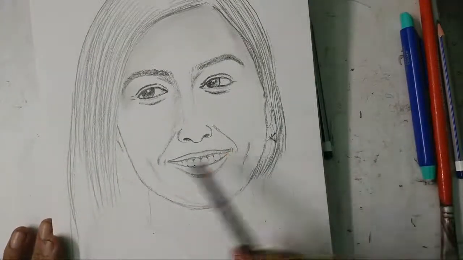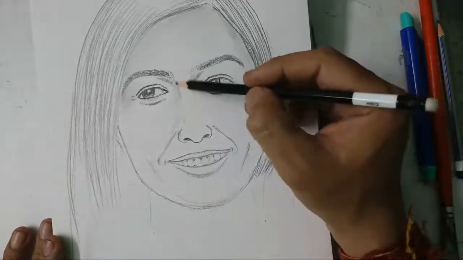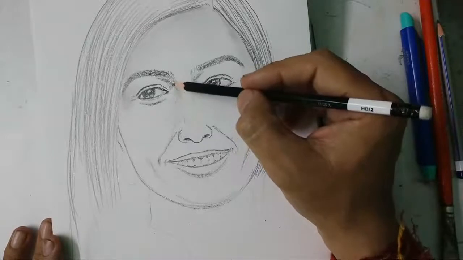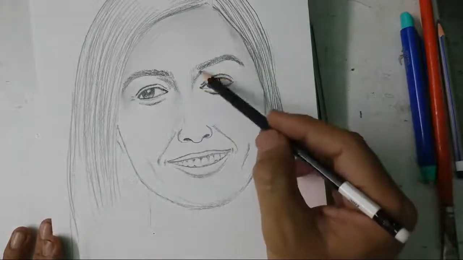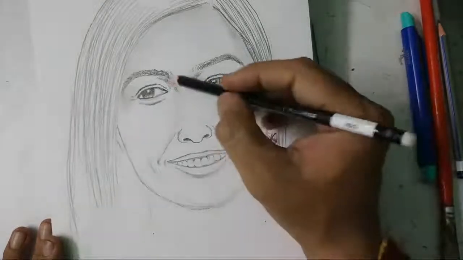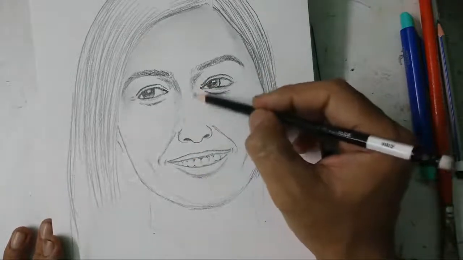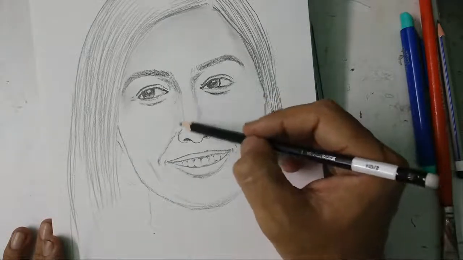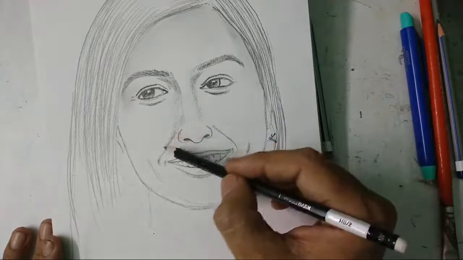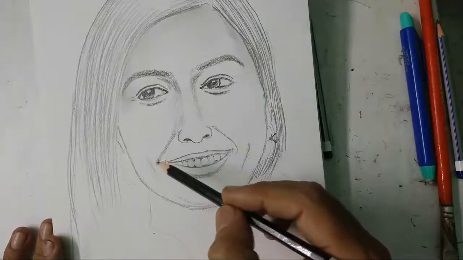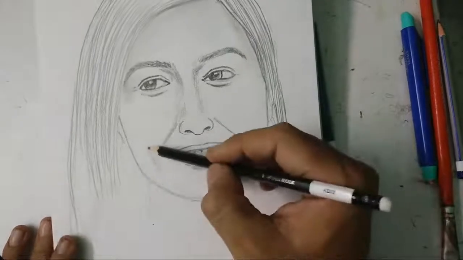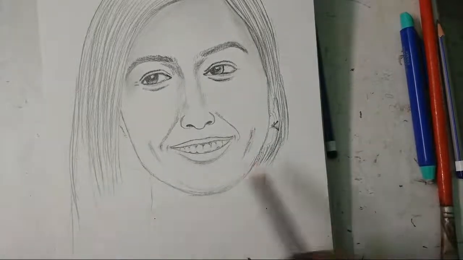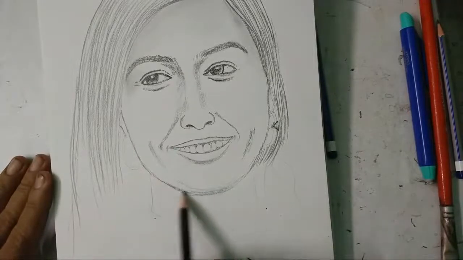So keep the shading light, and see, first I am rubbing the pencil softly, and after having rubbed it, now softly move the pencil and give the shade to give a curve on the face.